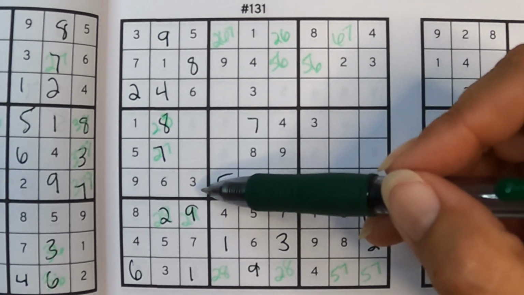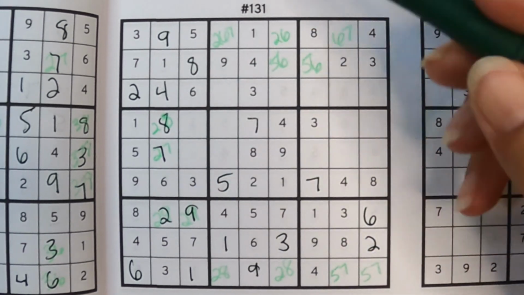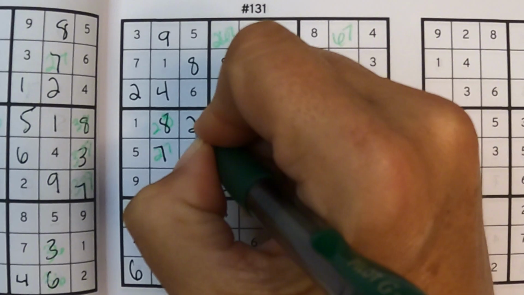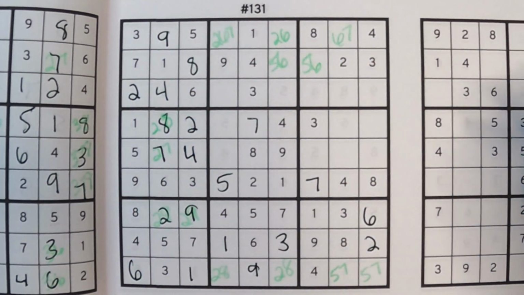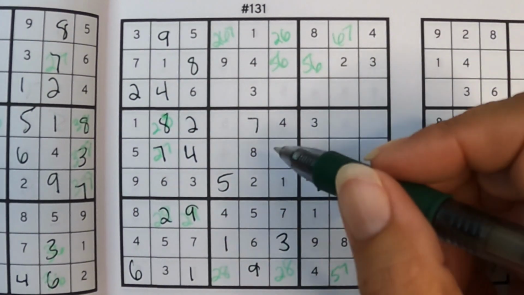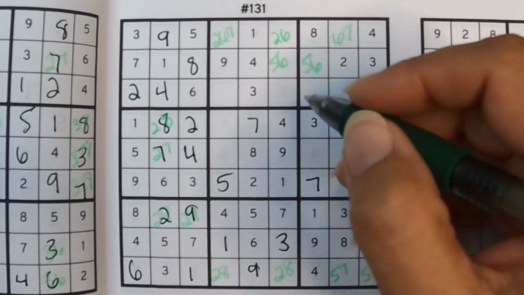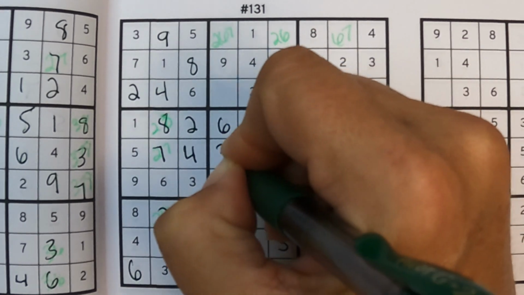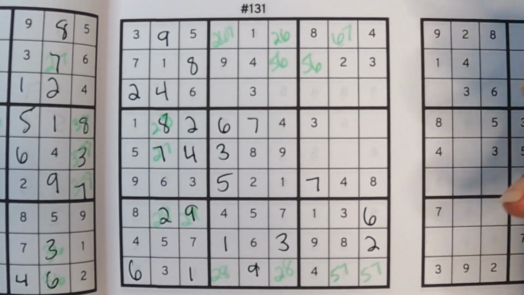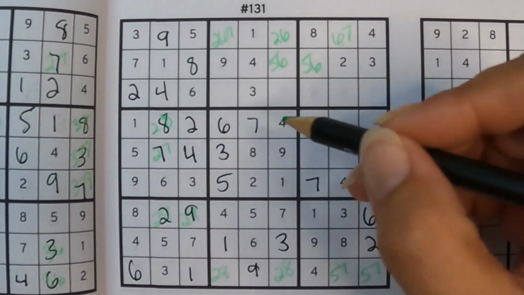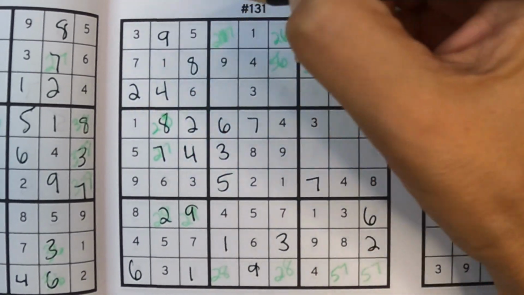For this column, we're missing 2 and 4. We've got a 4 here, so 2, 4. For this box, we're missing 3 and 6. We've got a 3 here, so 6, 3. With that 6, we can get rid of the 6.